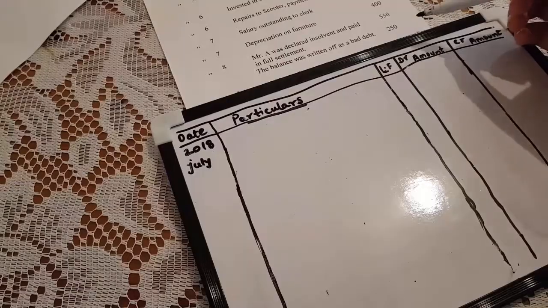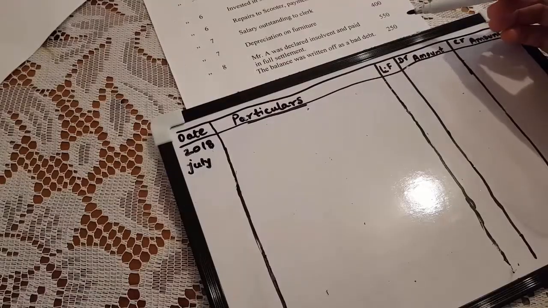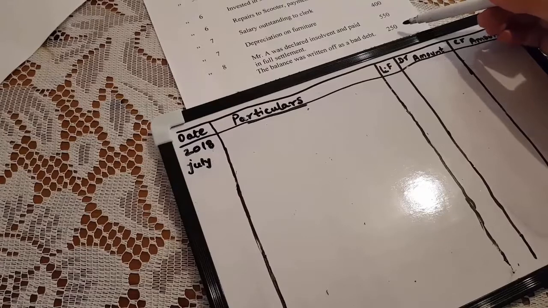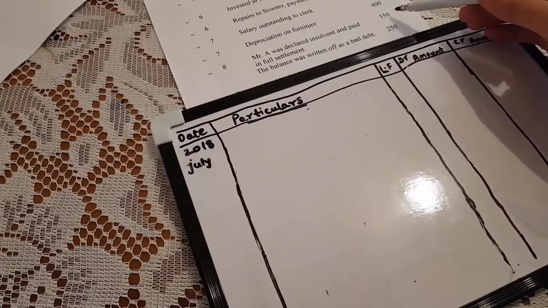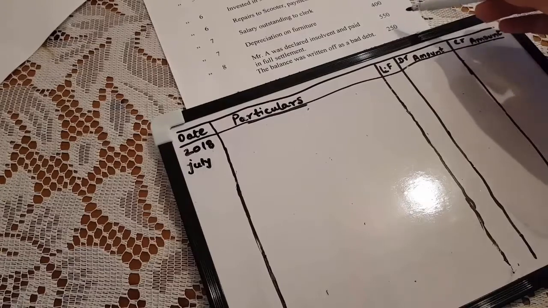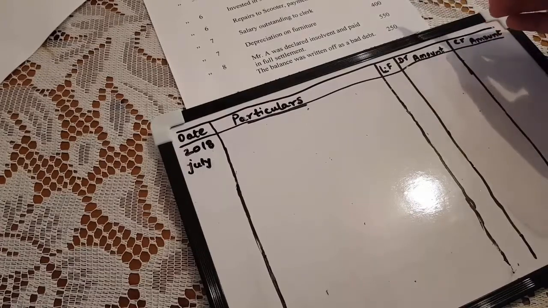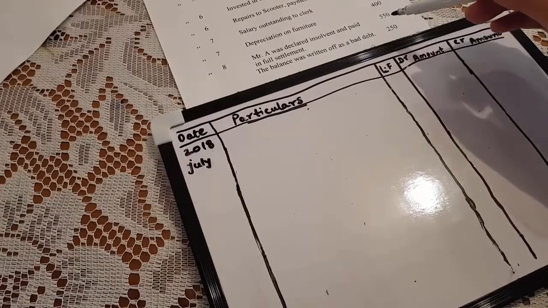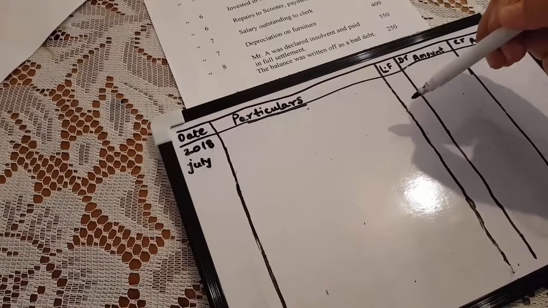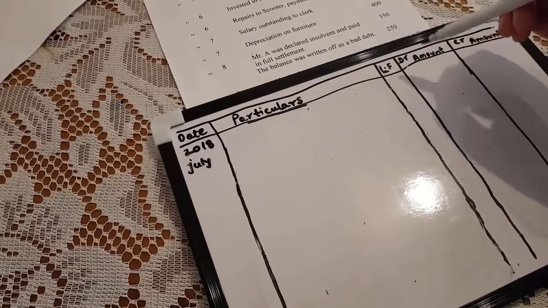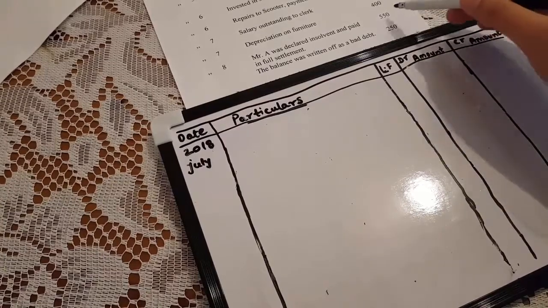Next transaction is Mr. A was declared insolvent and paid in full settlement rupees 550 and the balance was written off as a bad debt of rupees 250. As Mr. A became insolvent, so only rupees 550 is recovered from Mr. A and remaining rupees 250 is irrecoverable from Mr. A. So this irrecoverable amount is recorded under the bad debts account. So bad debt account is a loss for the business. So bad debt account will be debited. Cash account will also be debited because business is receiving cash of rupees 550.